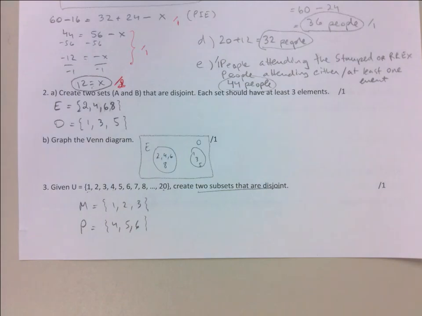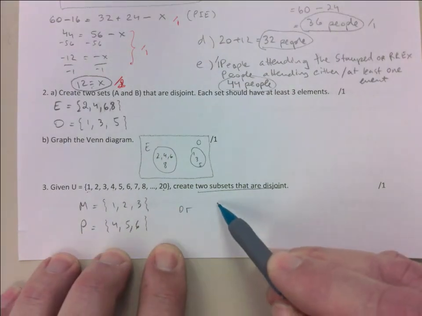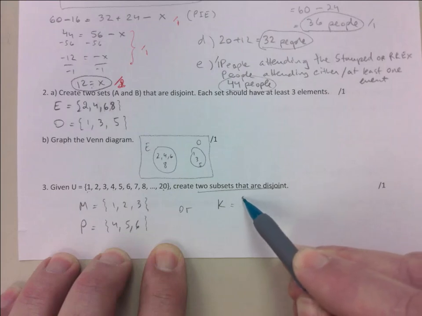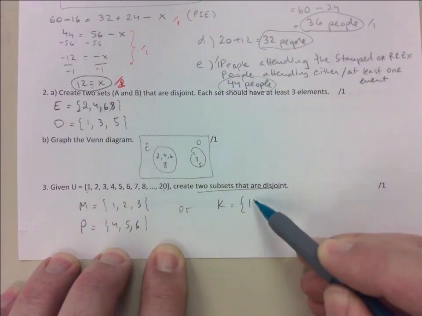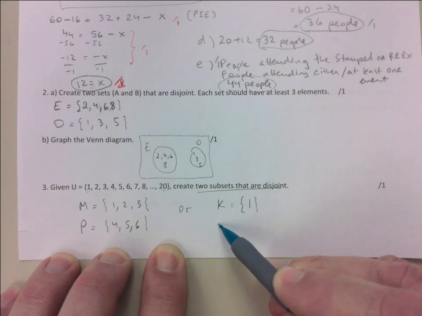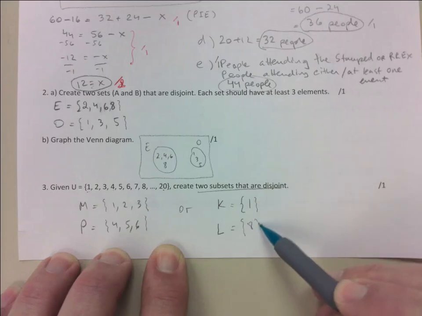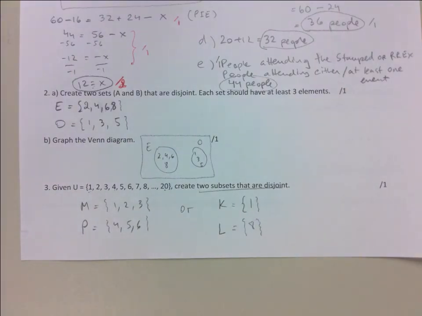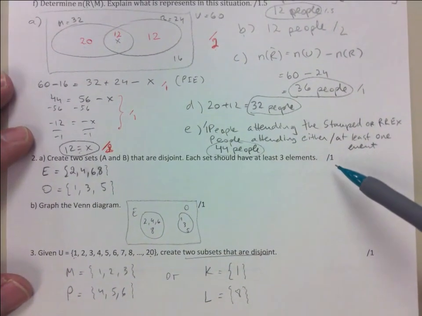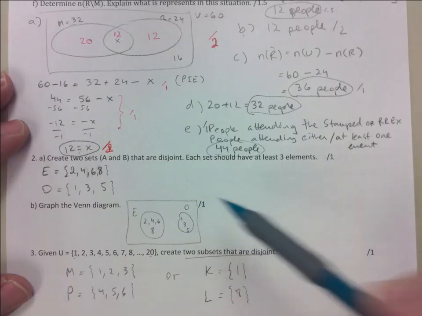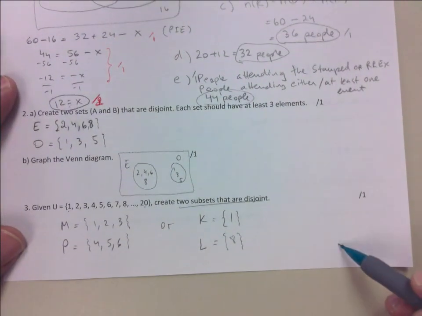It's up to you how you want to do it. Or you could have set K, just have number 1 in there. And L, have number 8 in there. Those are two subsets, they're disjoint. Just make sure they have no common elements, that's it. So this page is worth 9 for question 1, right? So 10, 11, 12. So 12 marks for this one.